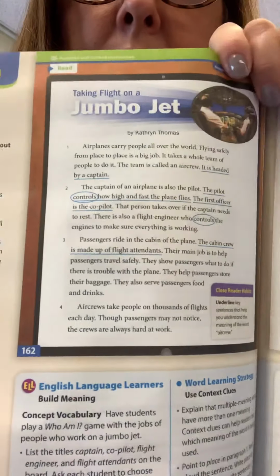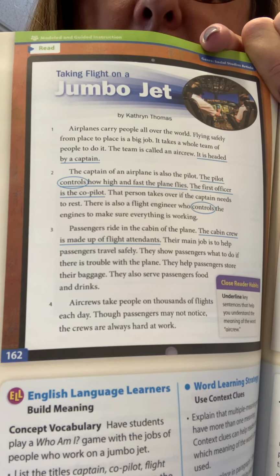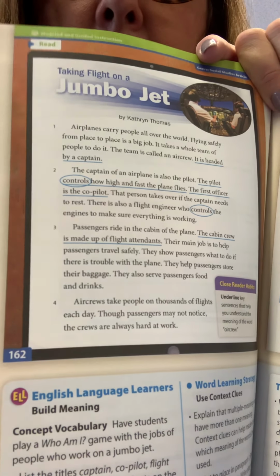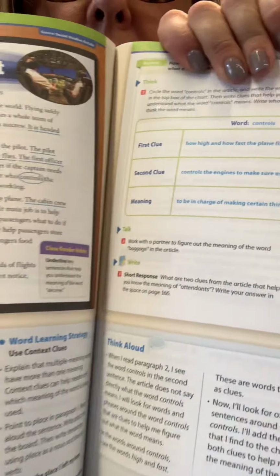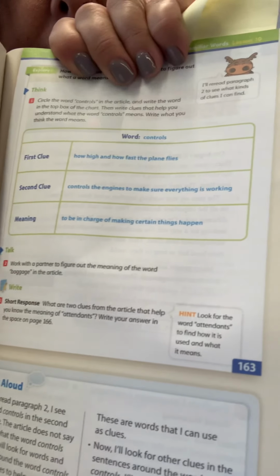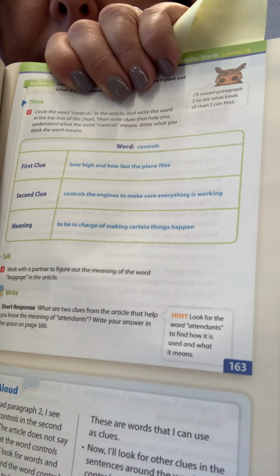When you come back, I'm going to show you in my book, right here, what you would underline to help you know the meaning of the word air crew, circling the word controls, and what controls means. So go ahead and pause the video so you can get this down.